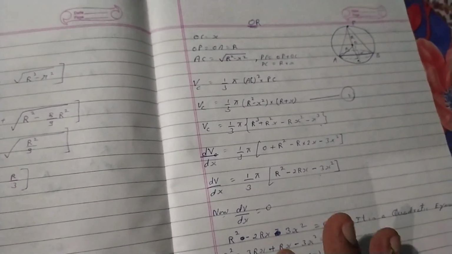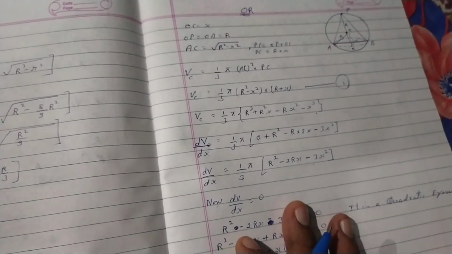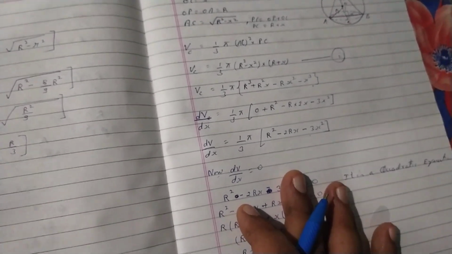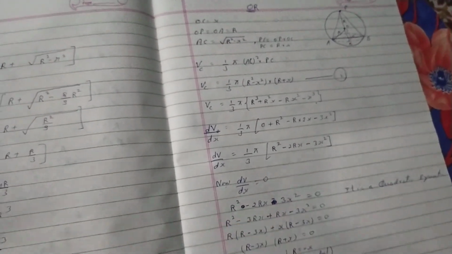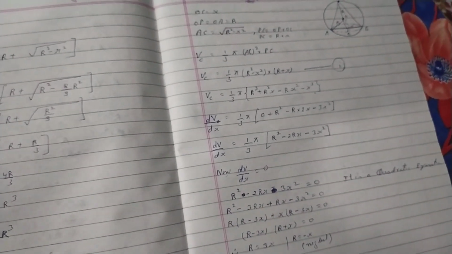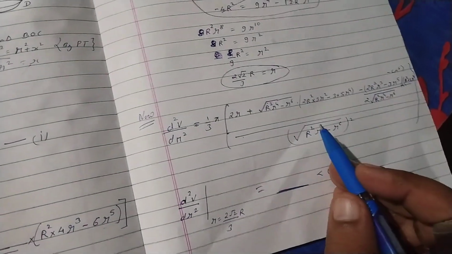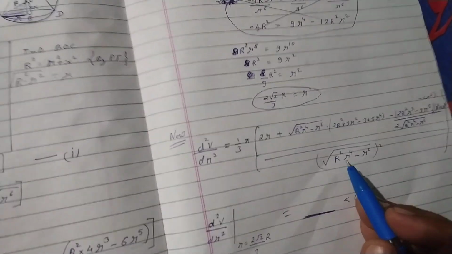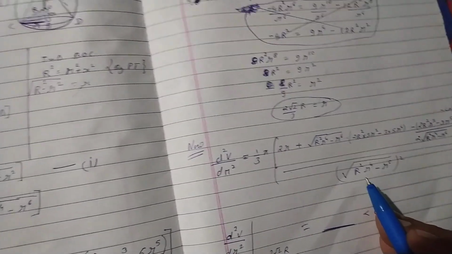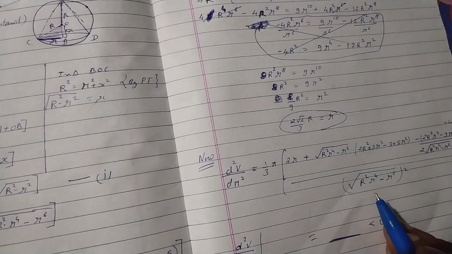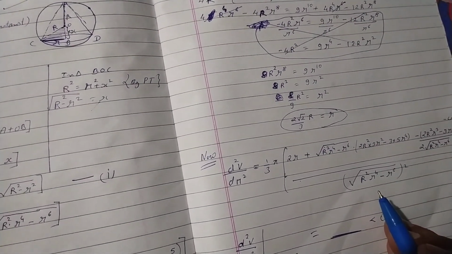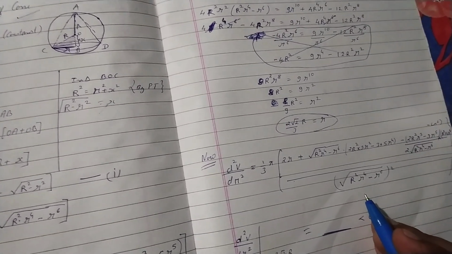From this we can conclude that any question can be solved in multiple ways. A few will make our function easy to differentiate, a few will make our function hard to differentiate. We have to choose the process very wisely. We have to choose the function very wisely, which will make our work easy and save our time.